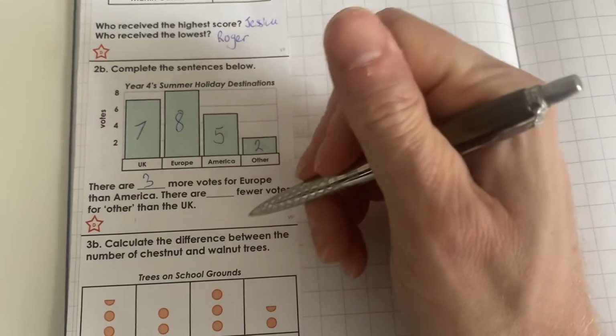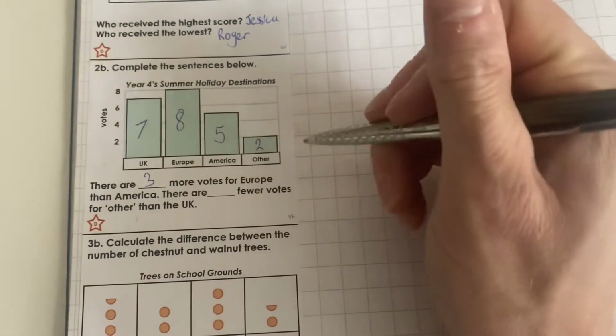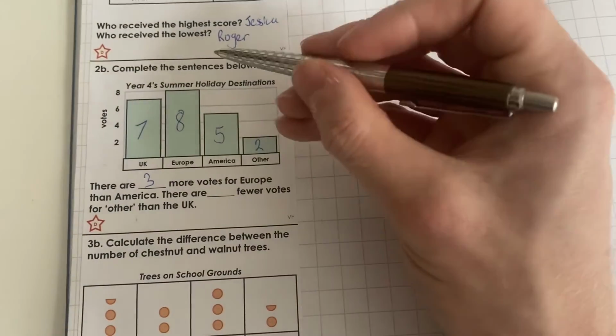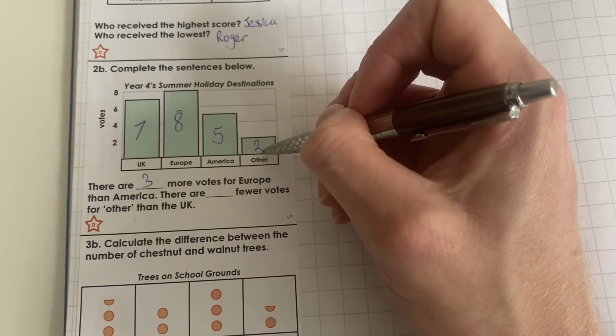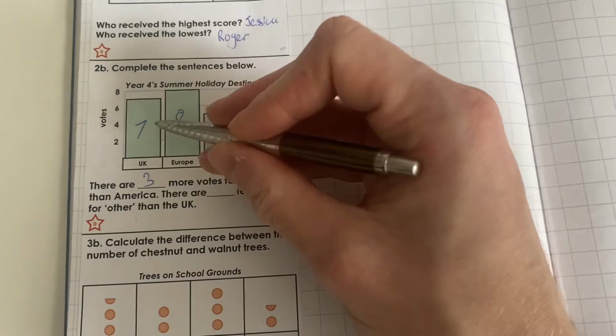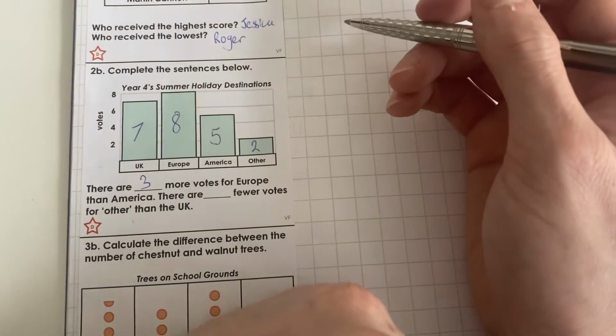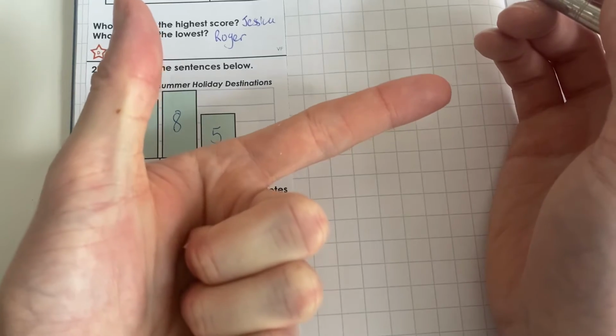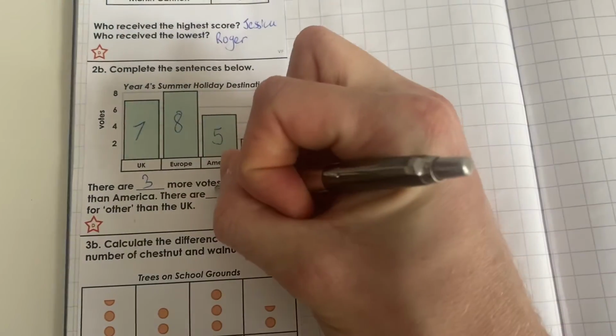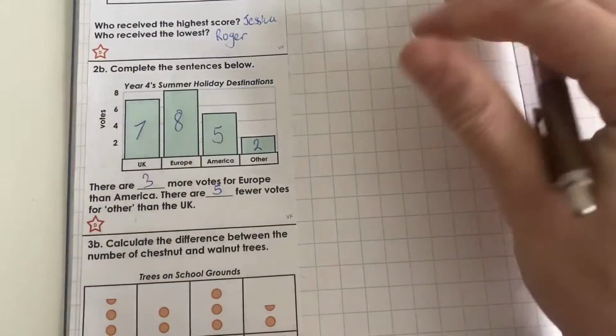There are how many fewer votes for other than the UK? So how many less people voted for other than the UK? So we have to do 7 take away 2. So we do that. We do 6, 5. So we're taking 2 away from 7. We're left with 5. There are 5 fewer votes for other than UK.